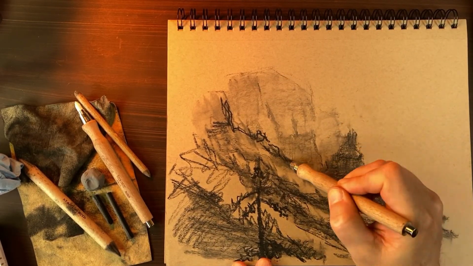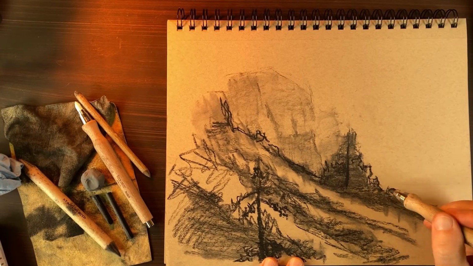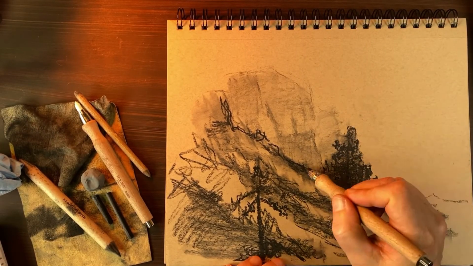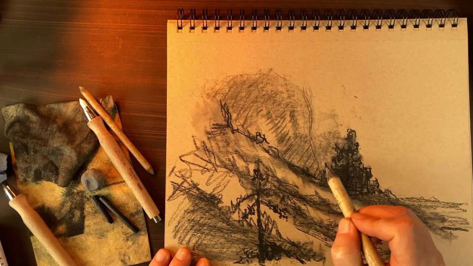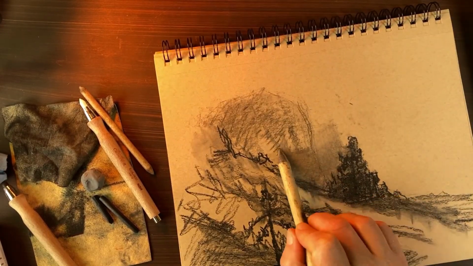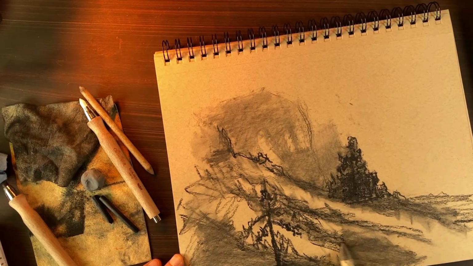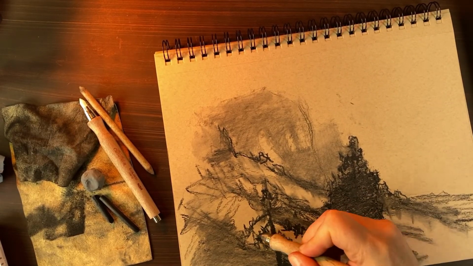So again, darker and lighter up front, and then the dark and light patterns will get closer together as they go back into space until they just merge into a gray.